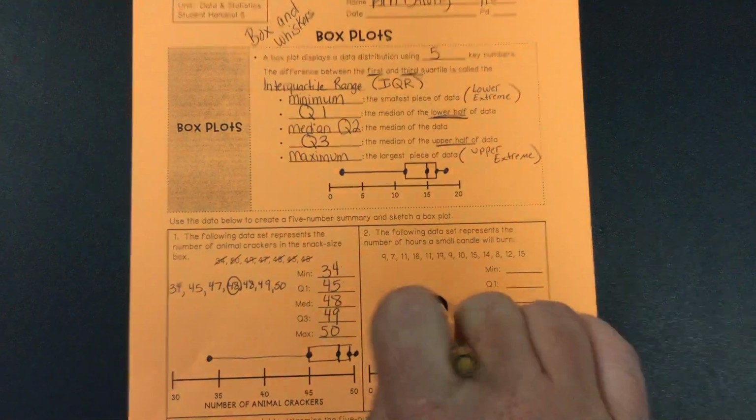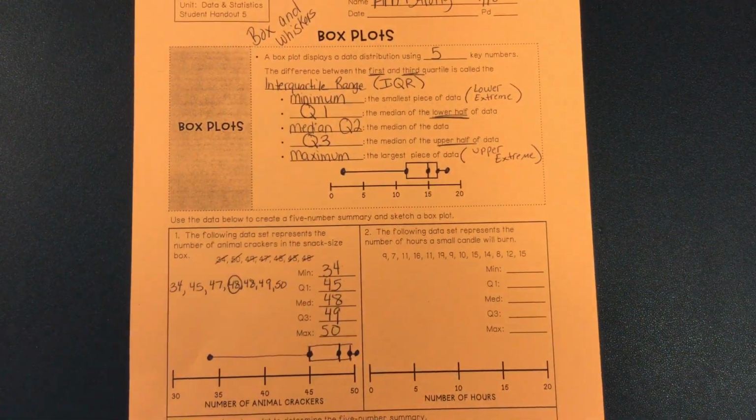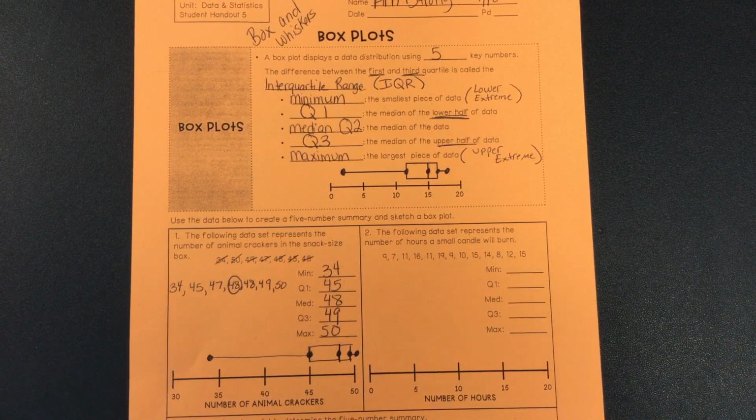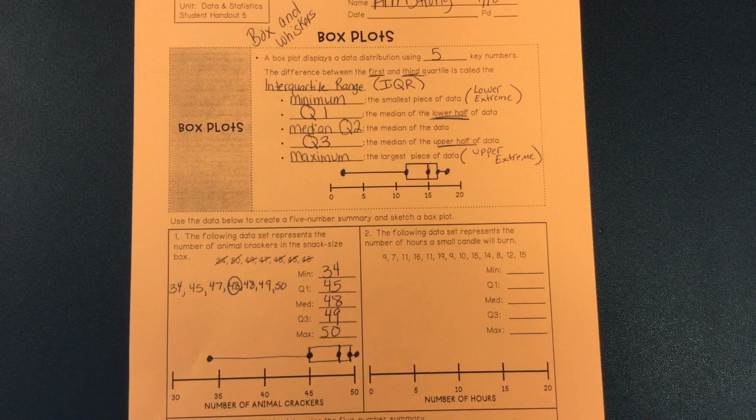I want you to do number 2. What's the first step that I need to do? Put them in order. Okay, do that right now. Give you just a little bit to do that.